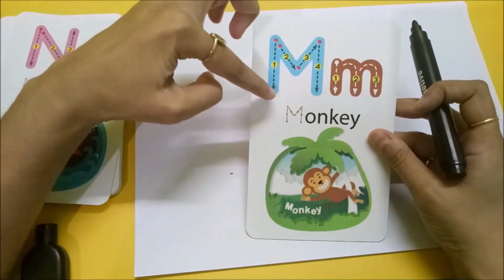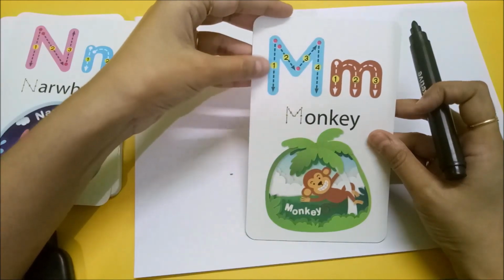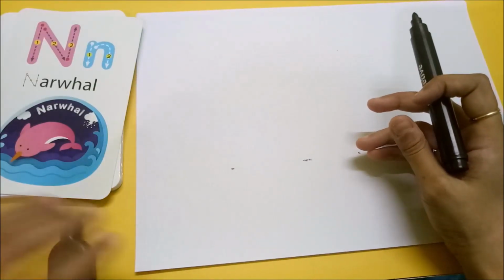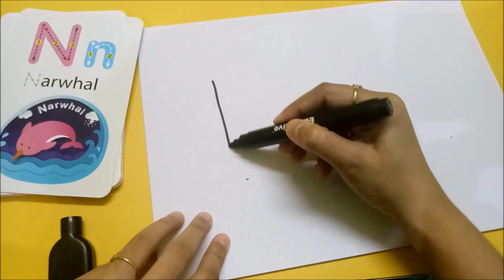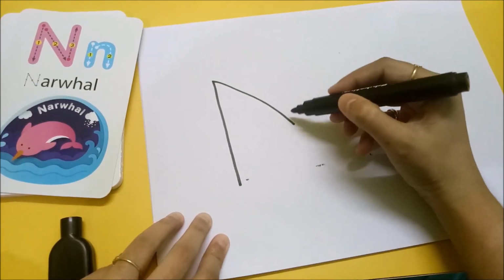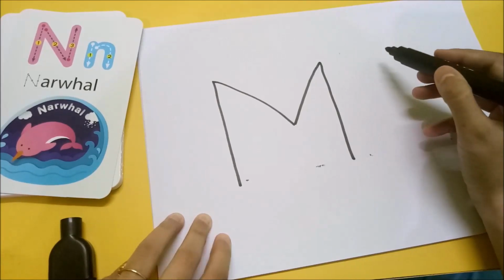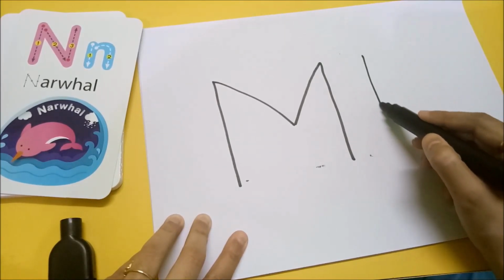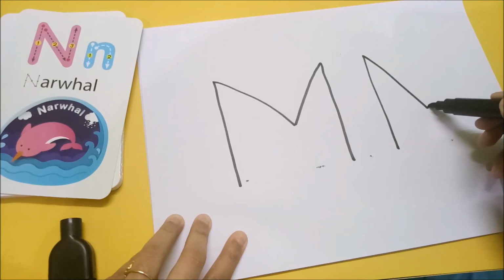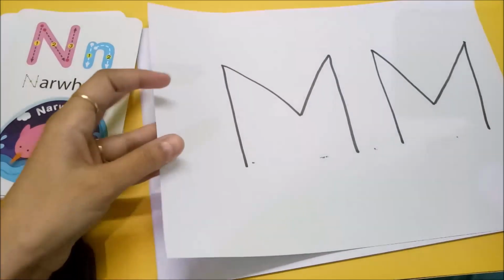Now letter M. A standing line, down slanting line, up slanting line and a standing line makes M. A standing line, down slanting line, up slanting line and standing line makes M. Letter M.